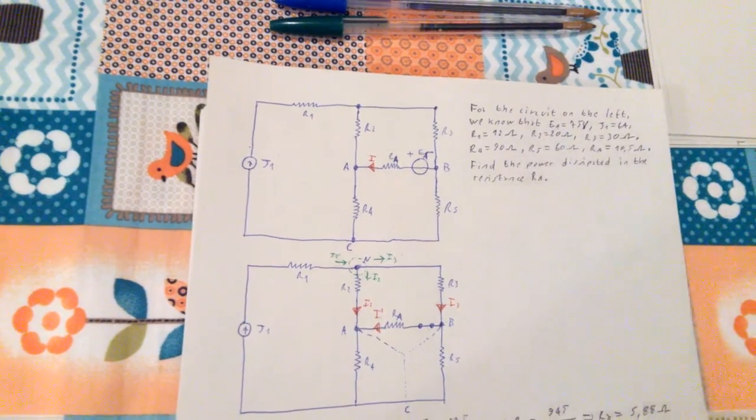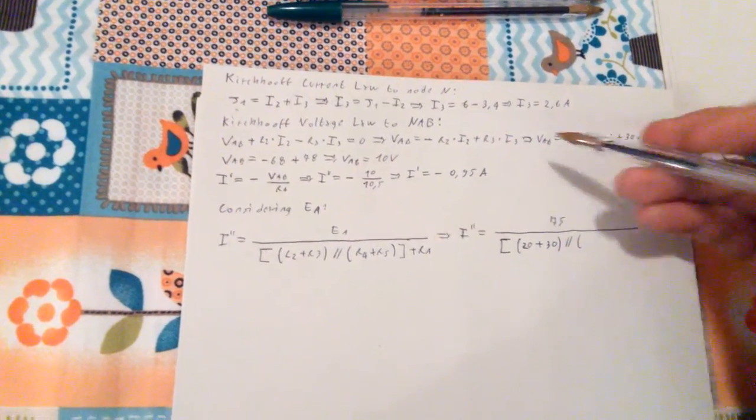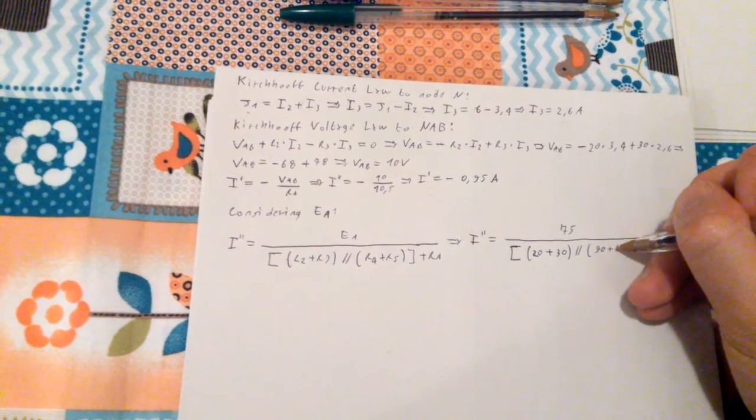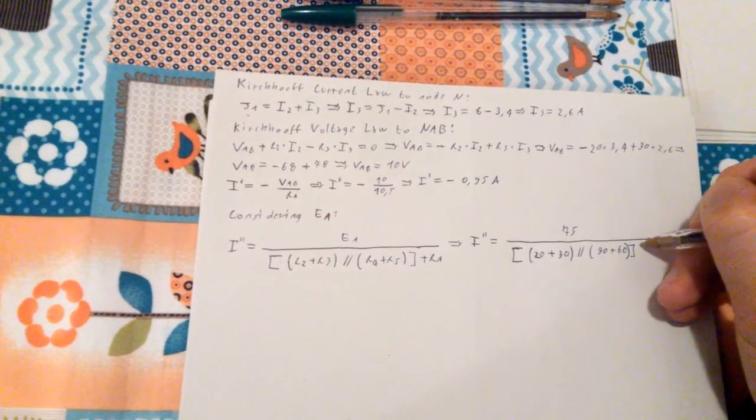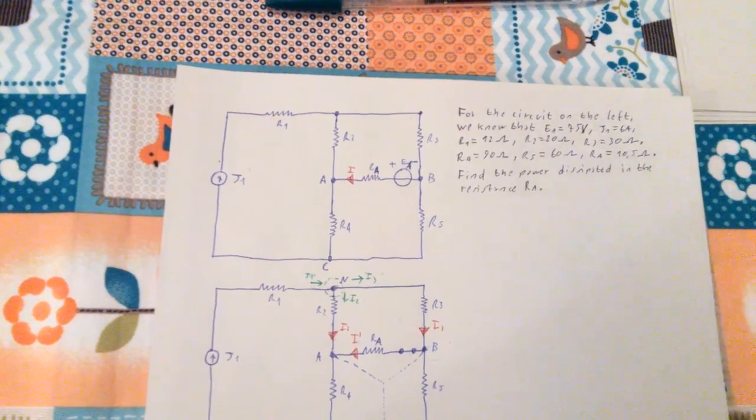So 90 plus 60. Everything plus RA, which is 10.5.